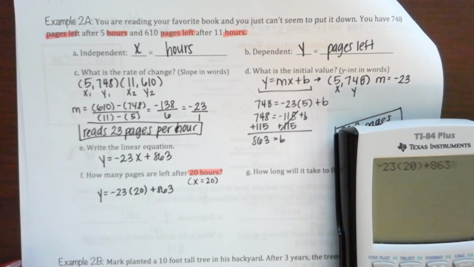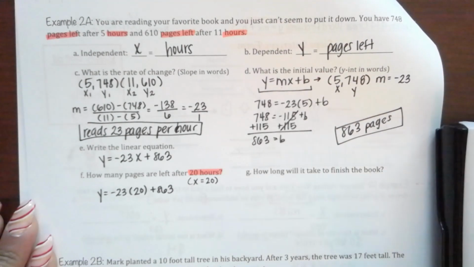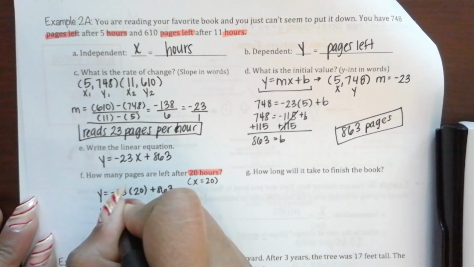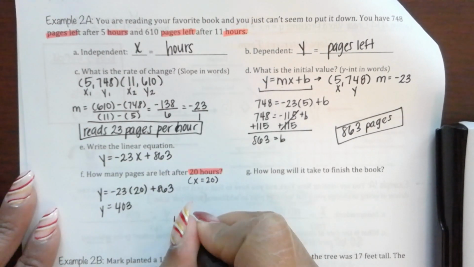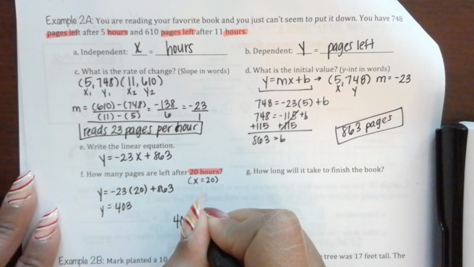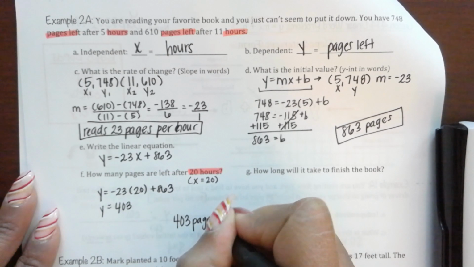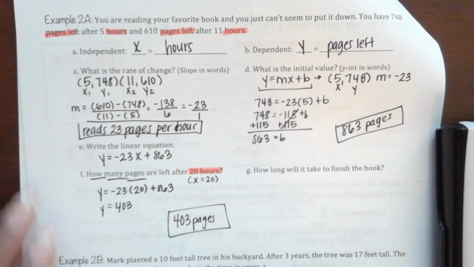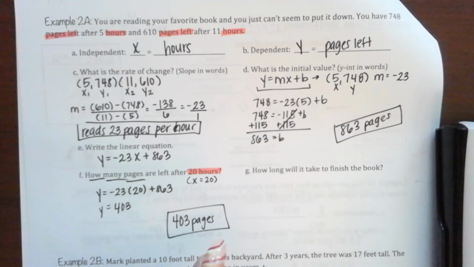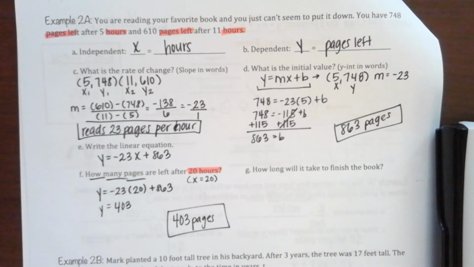Did everybody type it in? What'd y'all get? Thank you. I need that in units, please. 403 pages. Thank you. That's great. Because they said how many pages, which means your answer had to have the unit of pages. Any questions? Look at G.